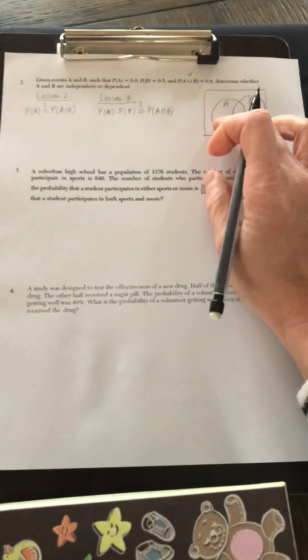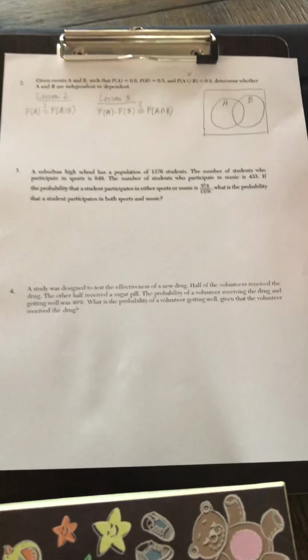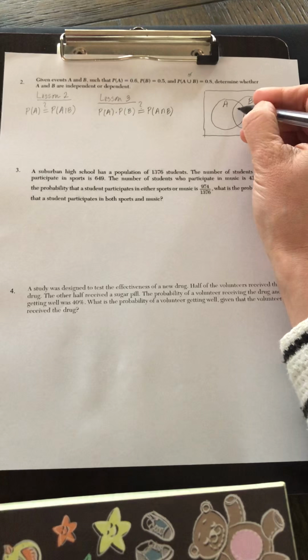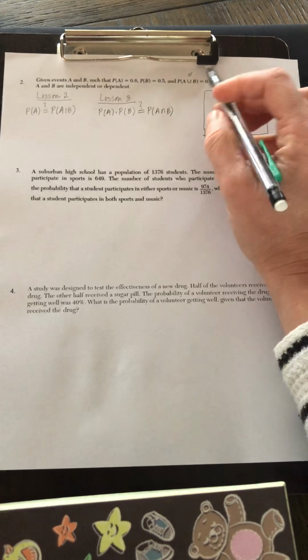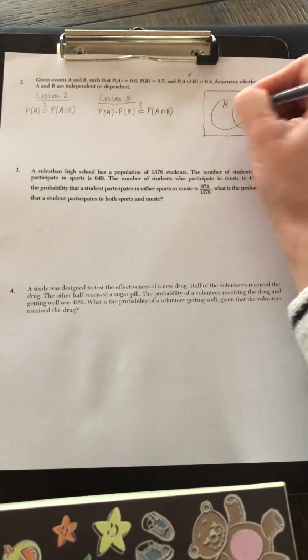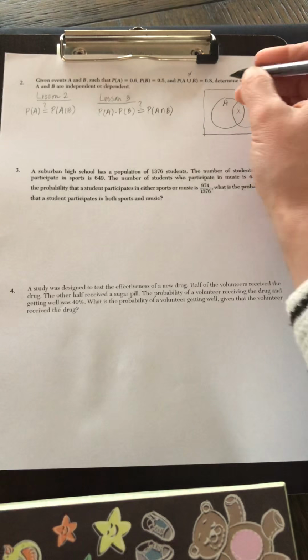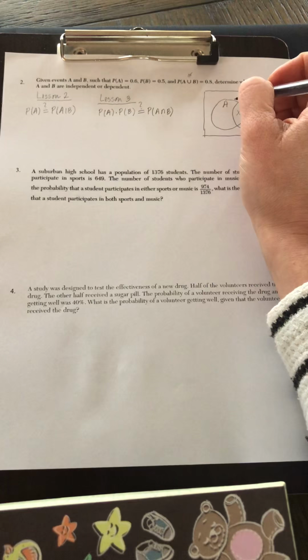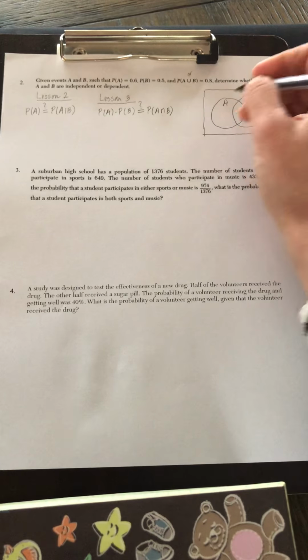Okay, so we have events A and B. And very similar to model number 1, we were not given the middle value. This would be the and statement. That's the or statement, right? So we don't know what this is. We'll call it X. They told us that the probability of A is 0.6.